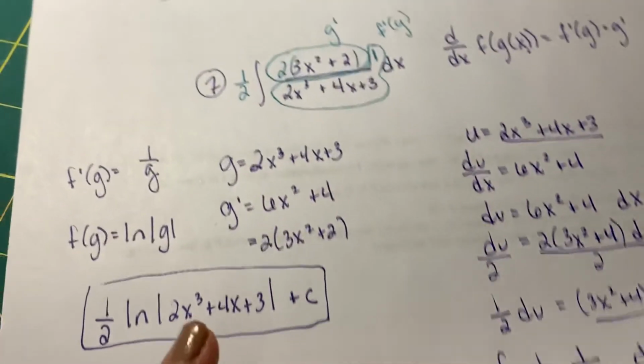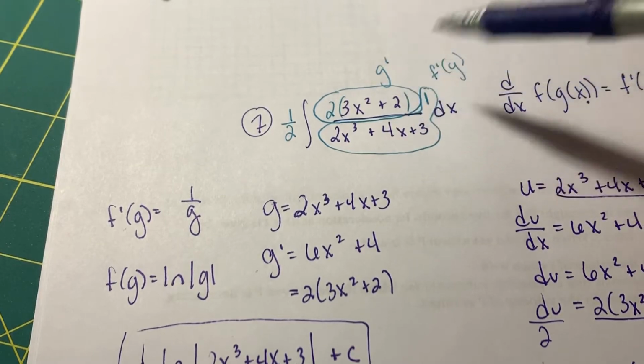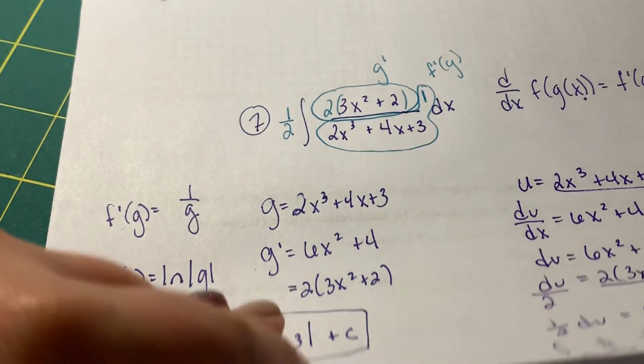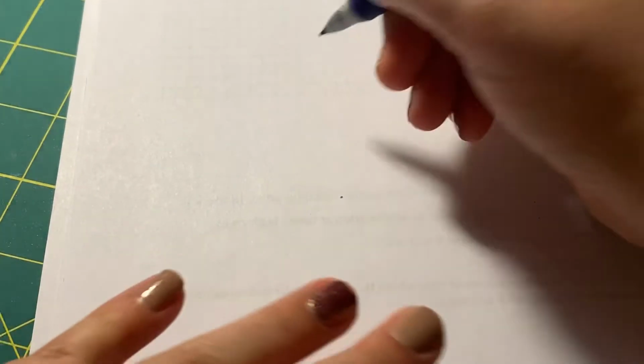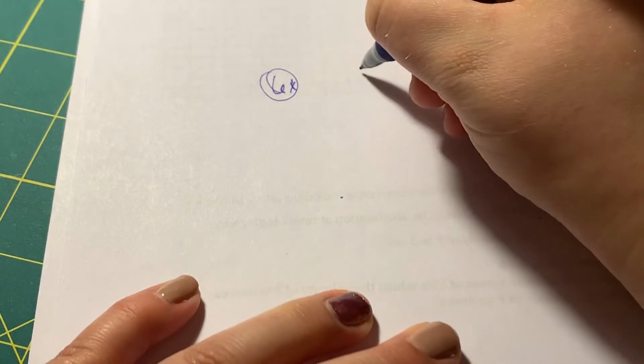Okay, so that's great. We've got our two methods. This seemed to work out really well with chain rule. And number 6 looks very similar when you just glance at it. It's also, I don't know why I wrote 6x. It's also a fraction.